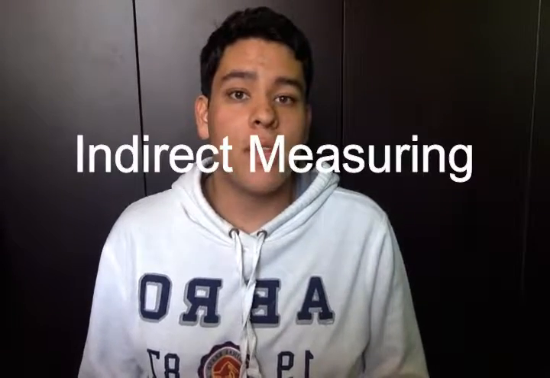There are two types of measuring, one being direct measuring, which basically consists in measuring an unknown magnitude with a device of the same magnitude. For example, a ruler, which is the most common example, which measures centimeters, which is length, or a scale that measures mass. Then we have the indirect measurement, which is basically measuring a magnitude with mathematical formulas.